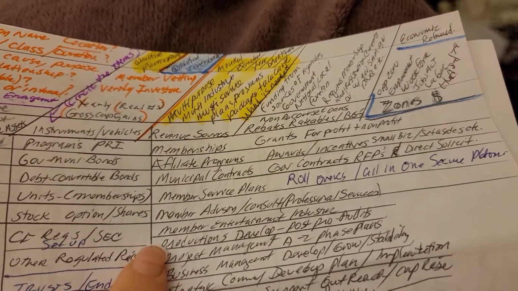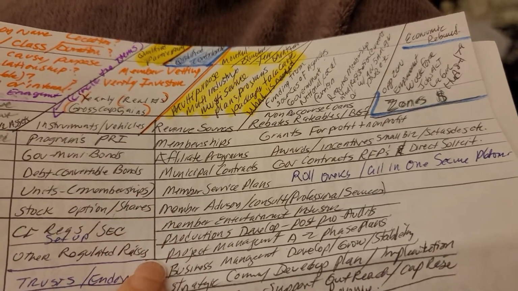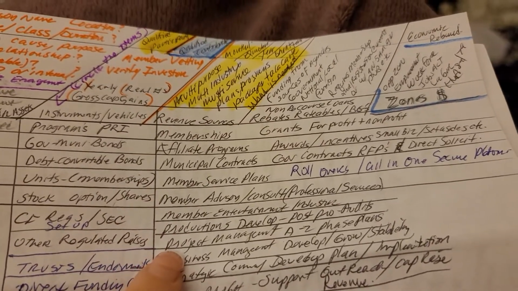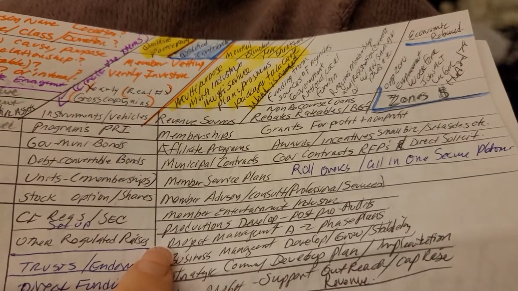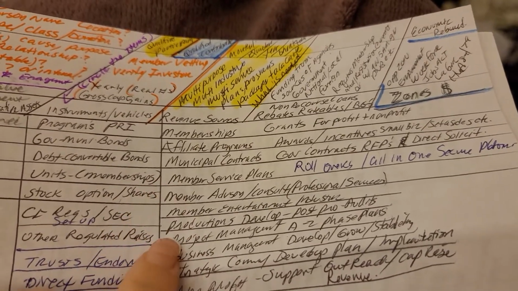This is a package deal. It comes with a service membership. Project management, A to Z in a phase plan. This is a service membership.